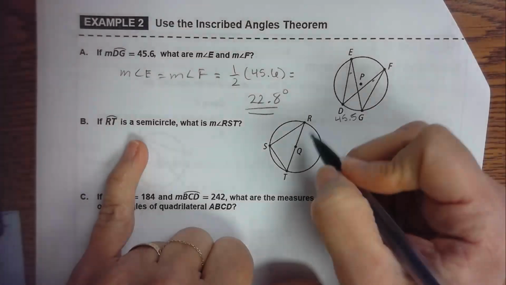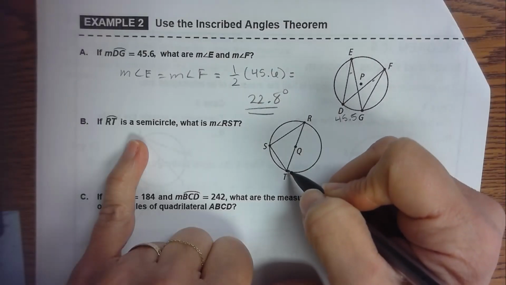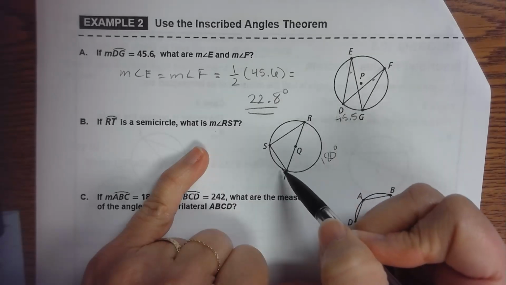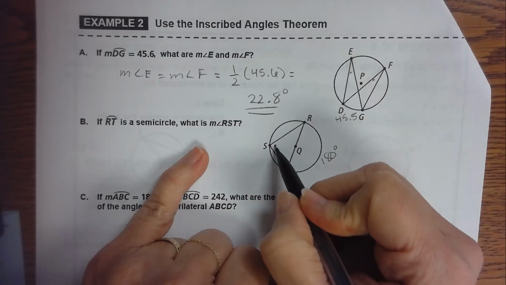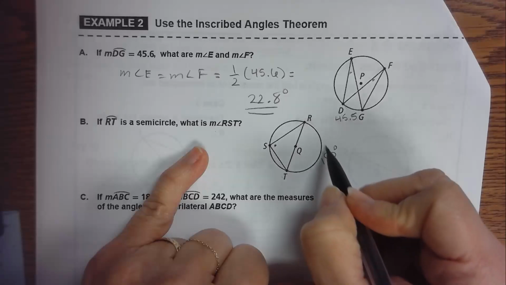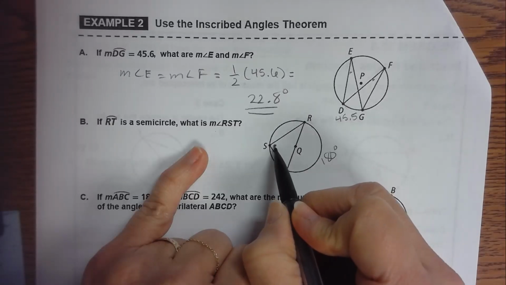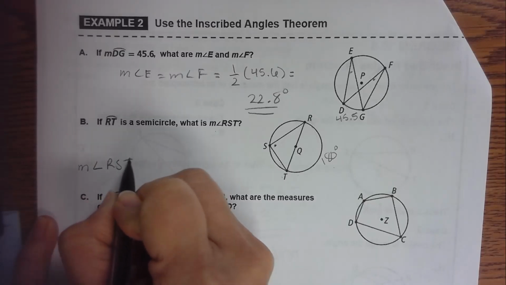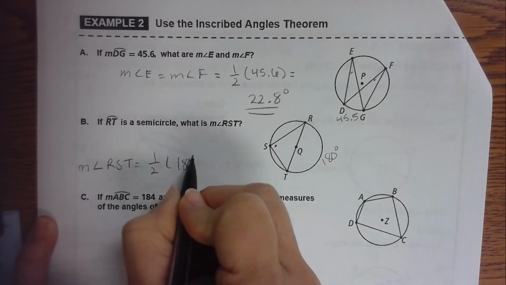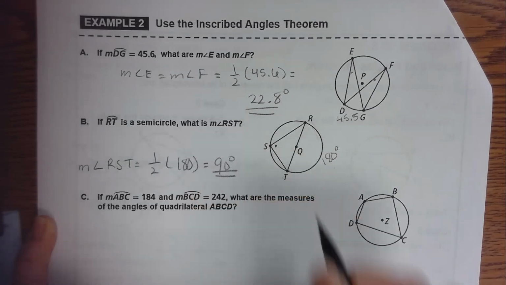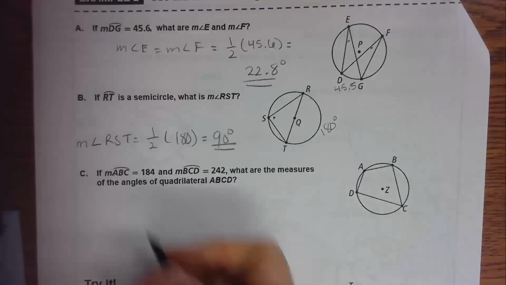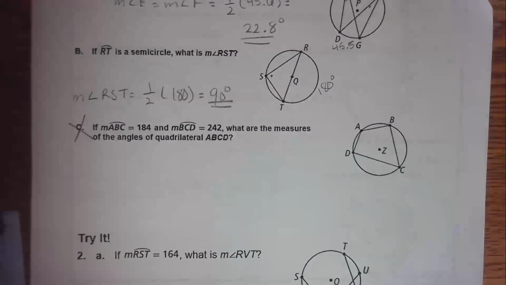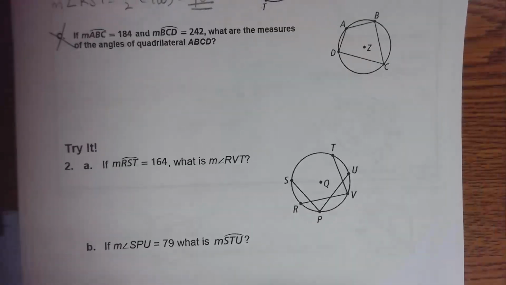If arc RT is a semicircle, that means it's 180 degrees. What is the measurement of angle RST? Well, that's the inscribed angle, and that's the intercepted arc. So the inscribed angle is half of 180. So measurement of angle RST is 90 degrees. All right, we are going to skip C. It's doable, but it's just time consuming, so you can try it if you would like. Moving on to this one.